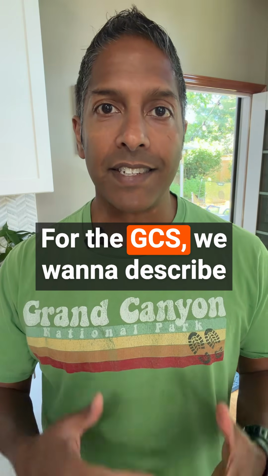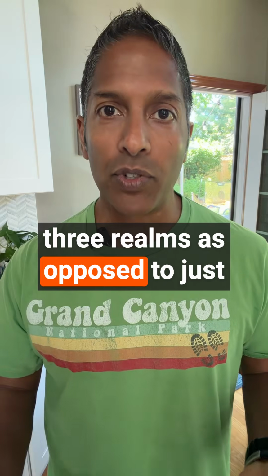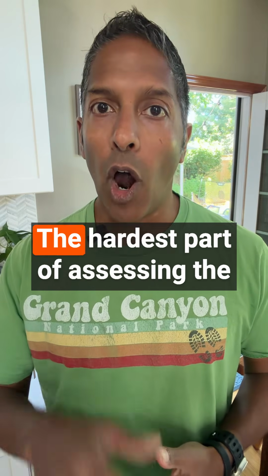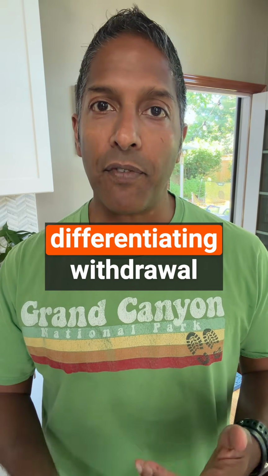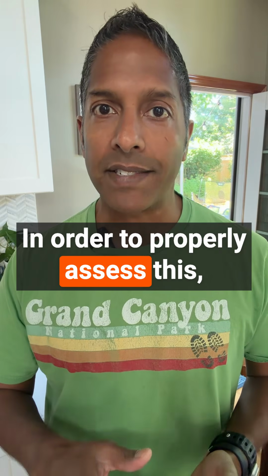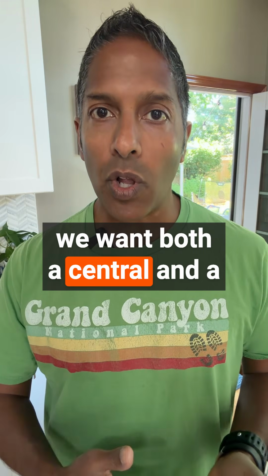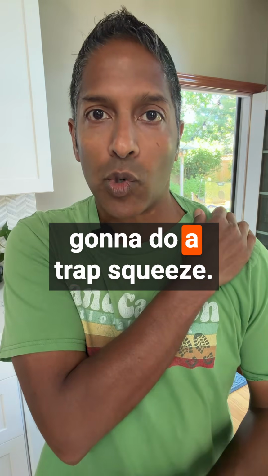For the GCS, we want to describe what we're seeing in each of those three realms as opposed to just giving a number. The hardest part of assessing the GCS is the motor component and differentiating withdrawal from localizing. In order to properly assess this, we want both a central and a peripheral stimulus. For that central stimulus, we're going to do a trap squeeze.